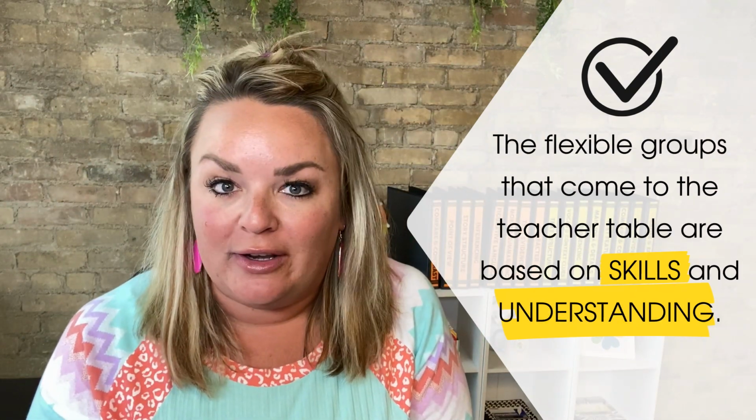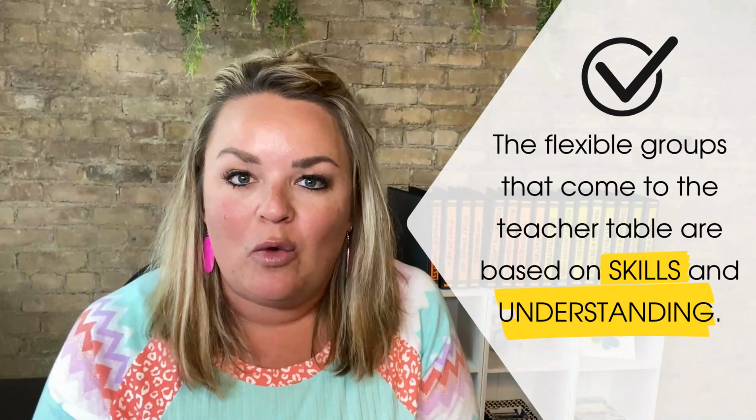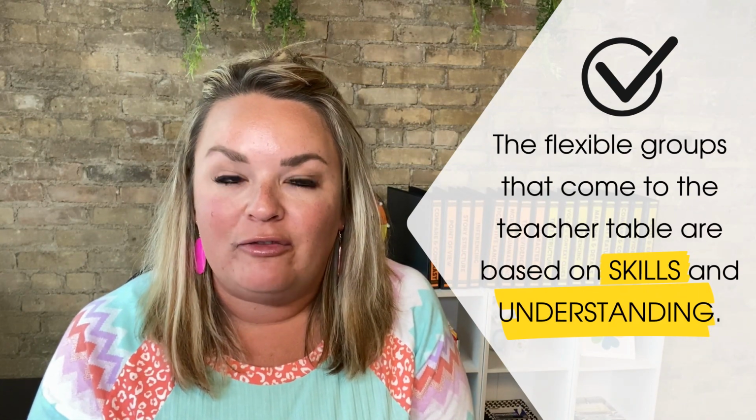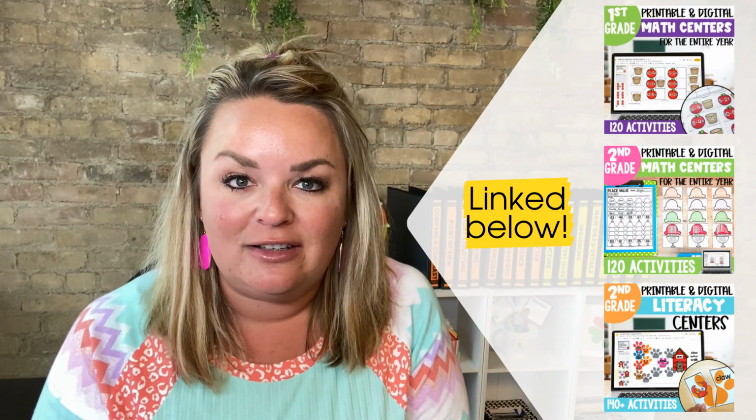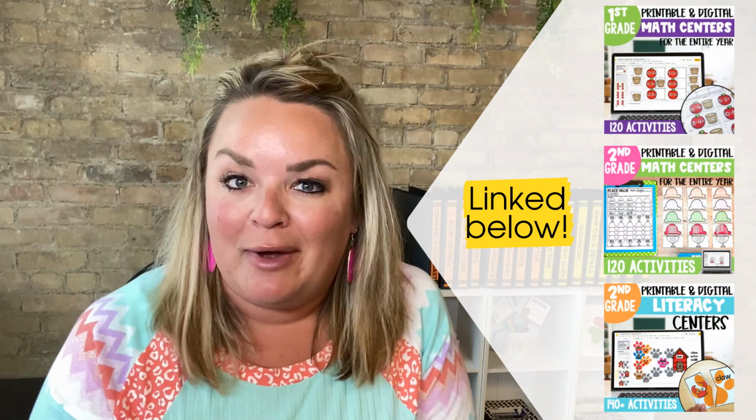And most importantly, flexible groups are very, very specific and intentional, so that when you are pulling groups of students, you're pulling them based off of a skill deficit or just a skill in general that they might need some enrichment opportunities.